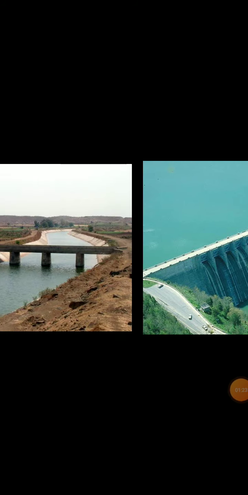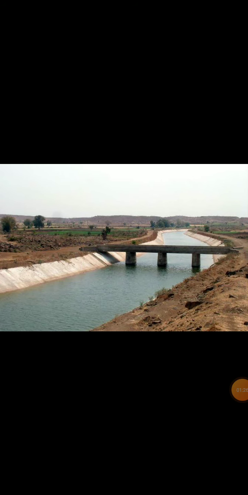We also know about the canal system. Canal systems leading from these dams can transfer large amounts of water over great distances. So, to transfer water over long distances, canal systems are used. From dams, these canal systems are connected, and the water is transferred to canals, and canals will transfer this water to long distances.